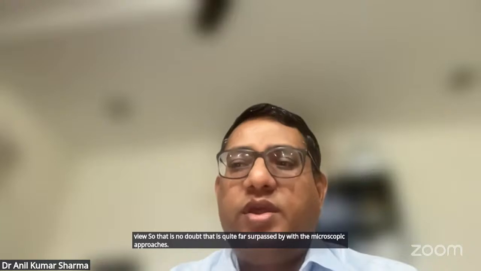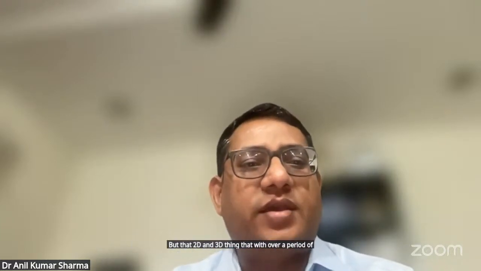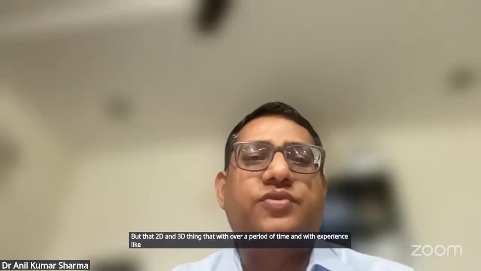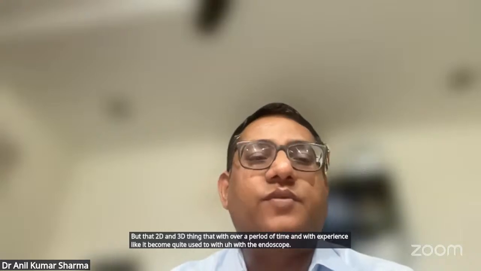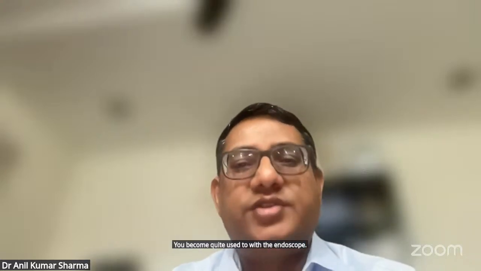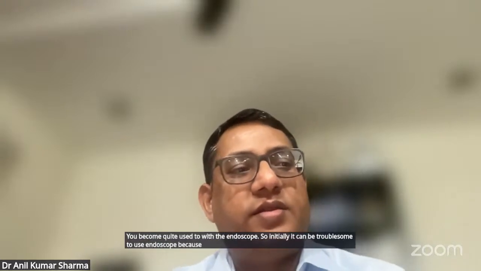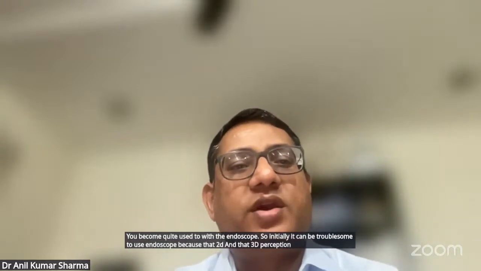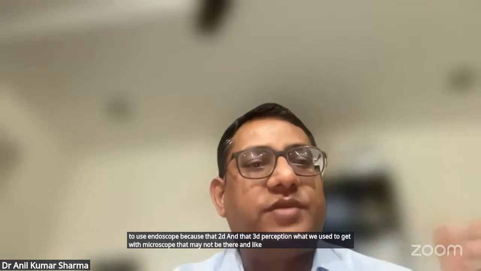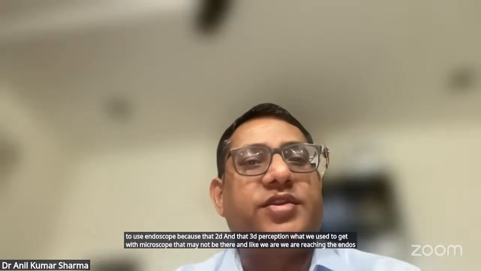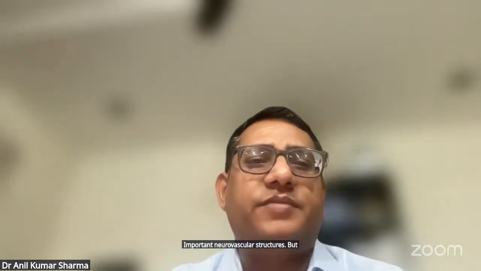But that 2D and 3D thing, over a period of time and with experience, you become quite used to it with the endoscope. Initially it can be troublesome to use the endoscope, because the 2D and 3D perception we used to get with the microscope may not be there. While reaching with the endoscope, we can suddenly jump onto some important neurovascular structures, but over a period of time that tends to come down.